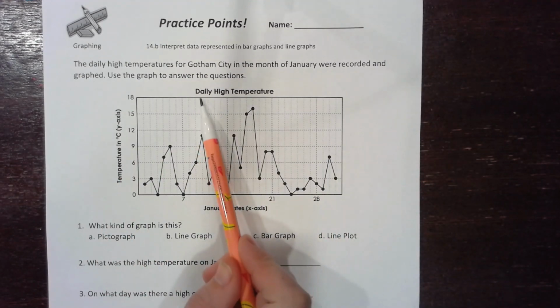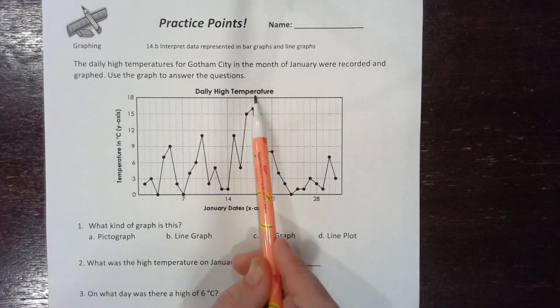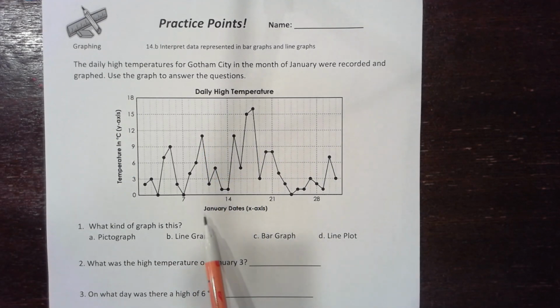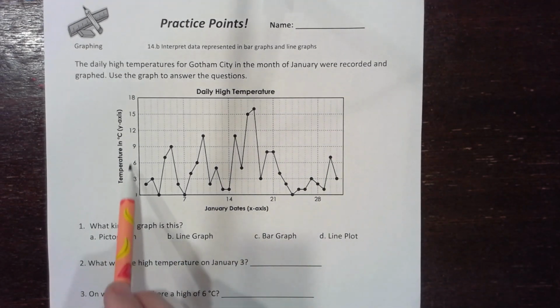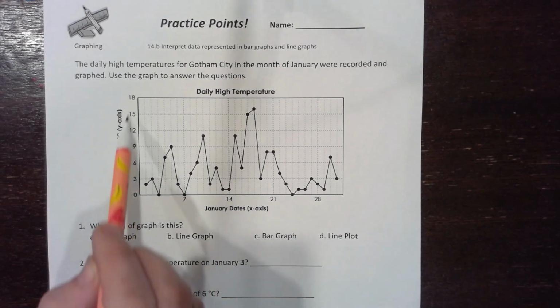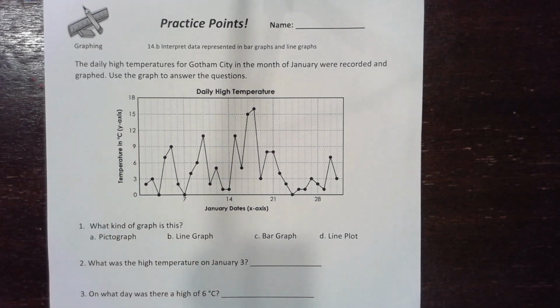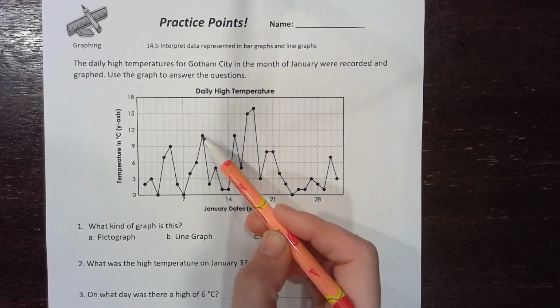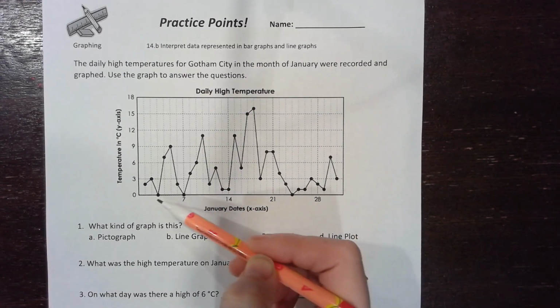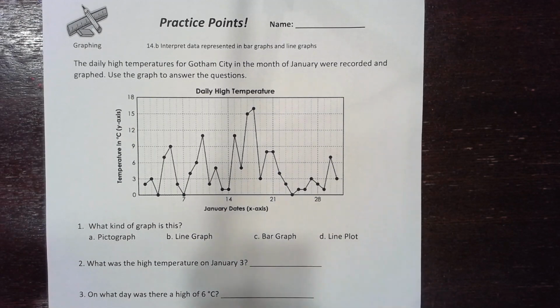So now we want to take a good look at this graph. We see that the title of it is Daily High Temperature. We see that there's the dates of January going across our x-axis, which is our horizontal axis. And we see the temperature in degrees Celsius going up our vertical axis, which is our y-axis. If we look across at any point, we're able to tell what day that was and what temperature that was.